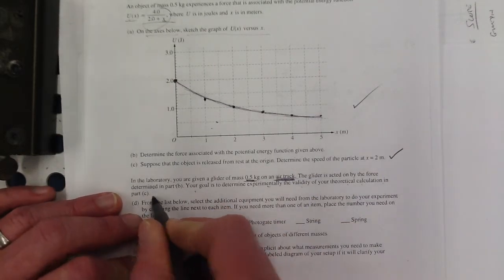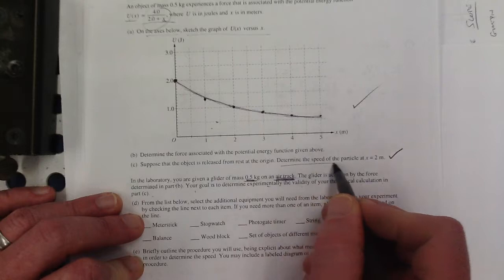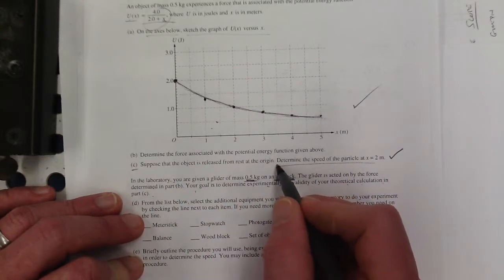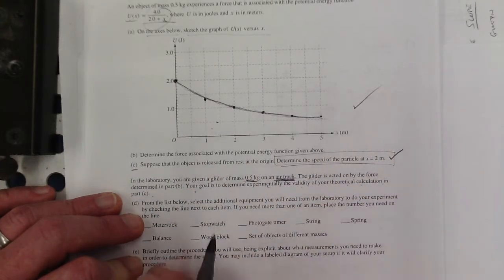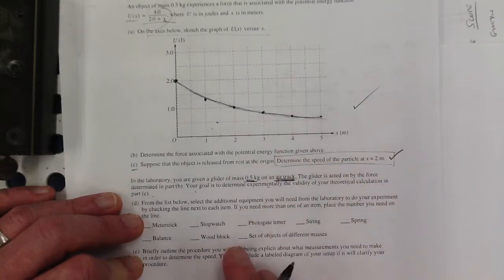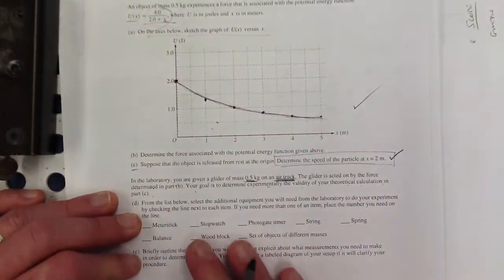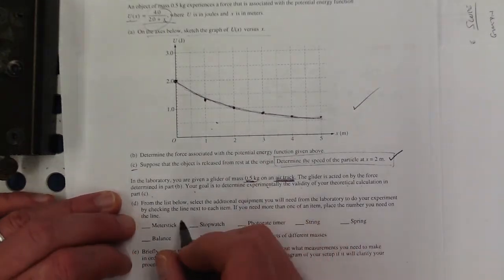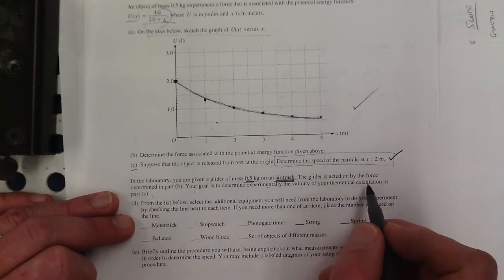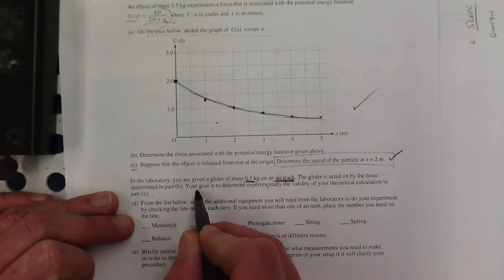So, in other words, we want to see if this is correct. So we think the speed is going to be 2 meters per second based on math. And what about the actual experiment, the real world? Is it going to be equal to that?